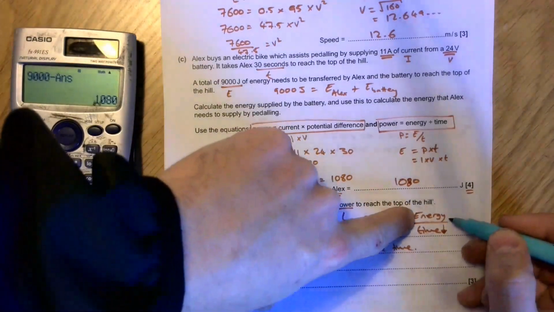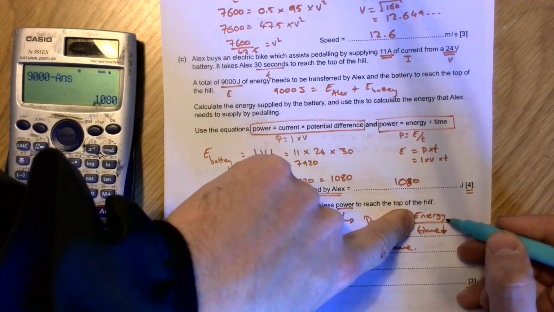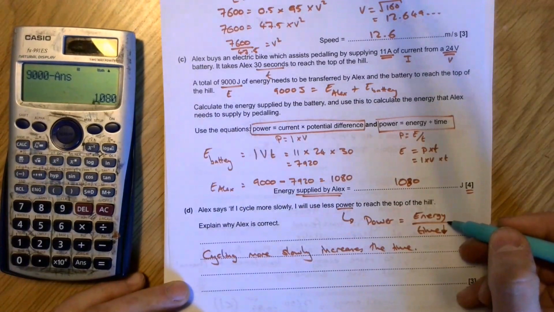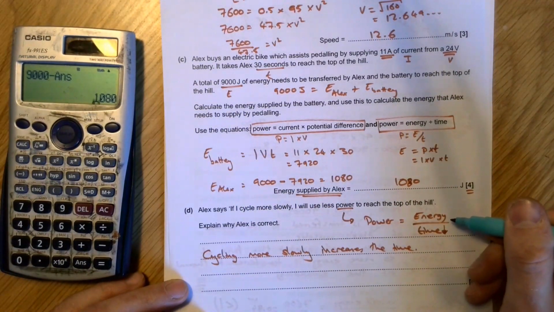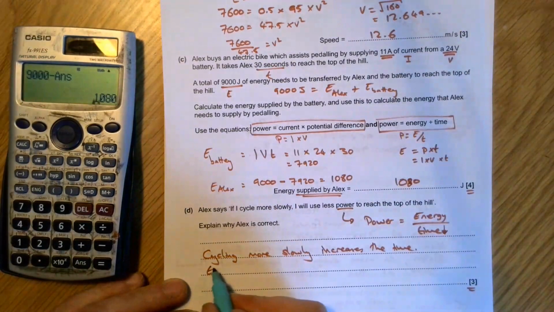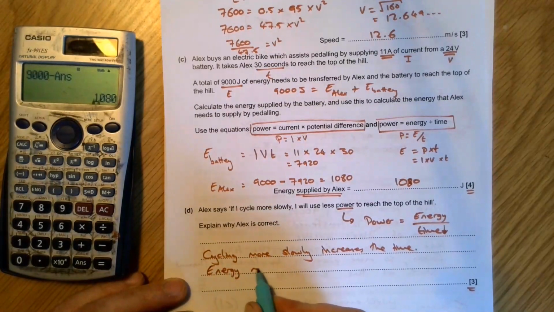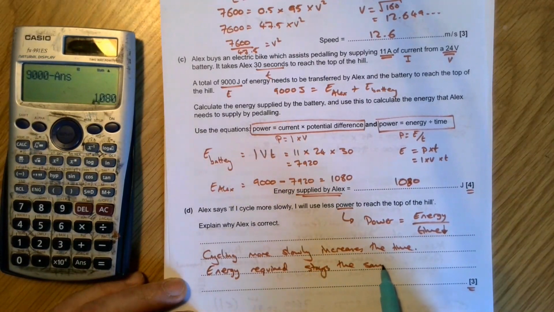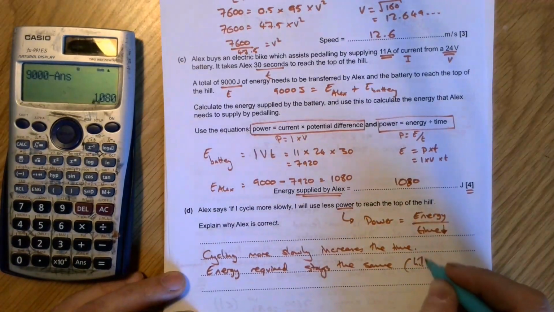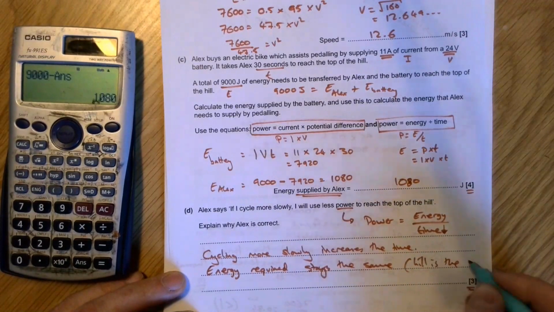Well, in order to know that, we need to know what happens to the energy. Now, does the hill change its height? No. Does therefore the amount of GPE you need to get to the top of the hill change? No. So the energy required stays the same because the hill is the same height.